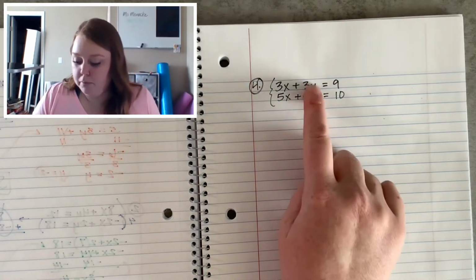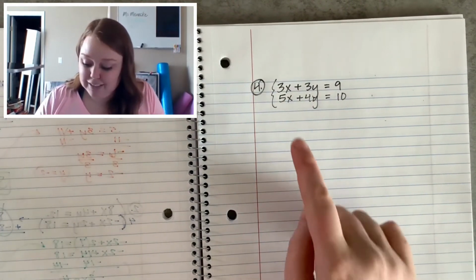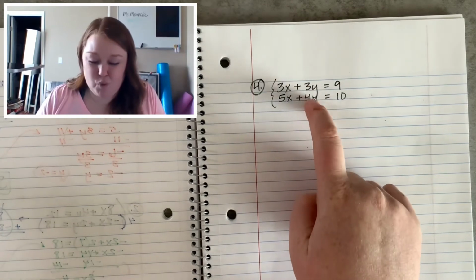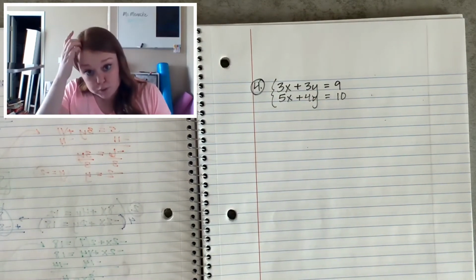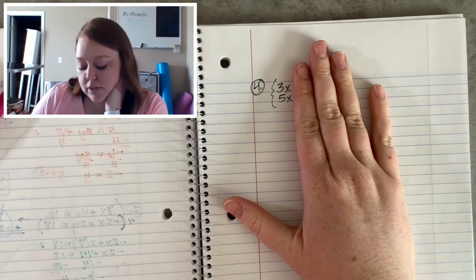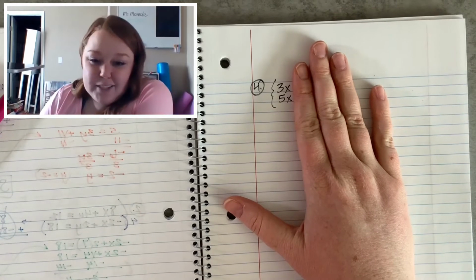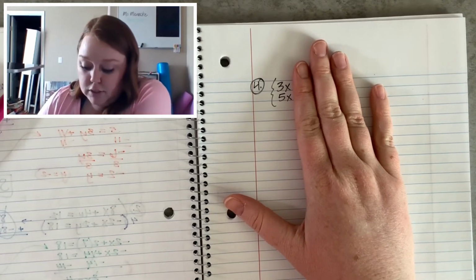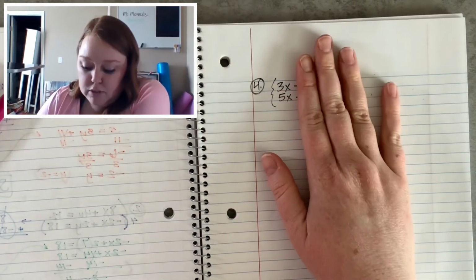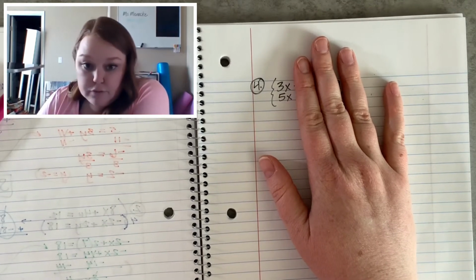Are we lined up? Yes. Can things cancel out immediately? 3 and 5, 3 and 4? No. We have to force one of them to cancel out. So if you wanted to cancel out your x's, you have a 3 and a 5. I can't times anything by 3 to become negative 5, because 3 is not a factor of 5.